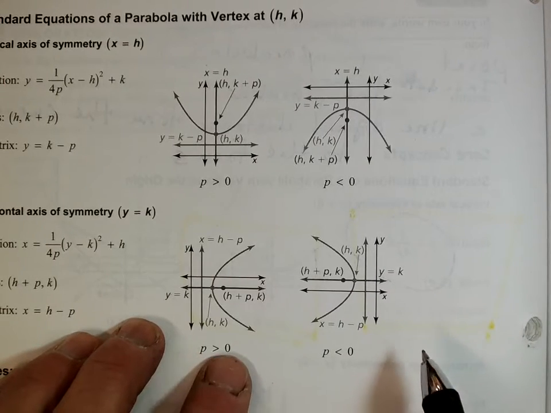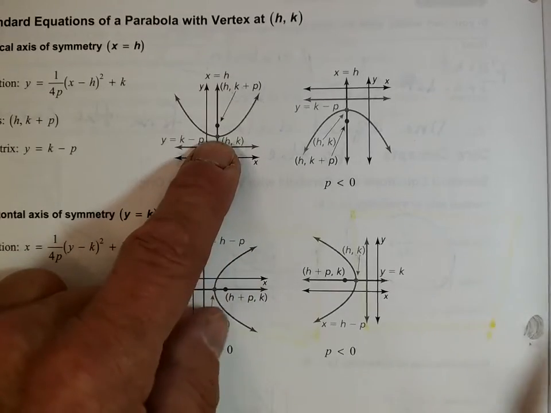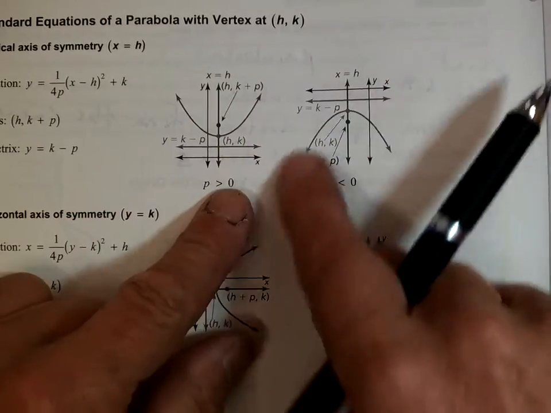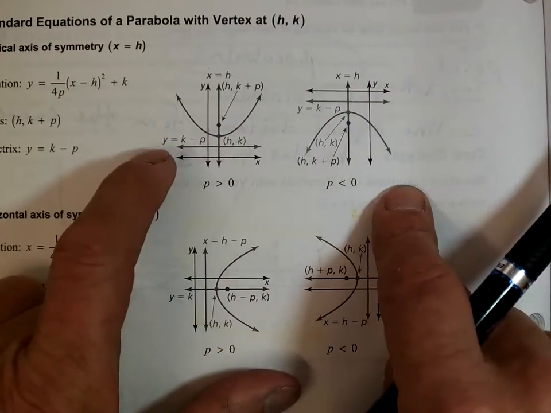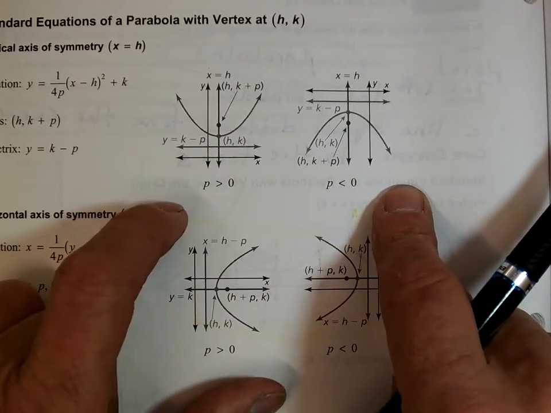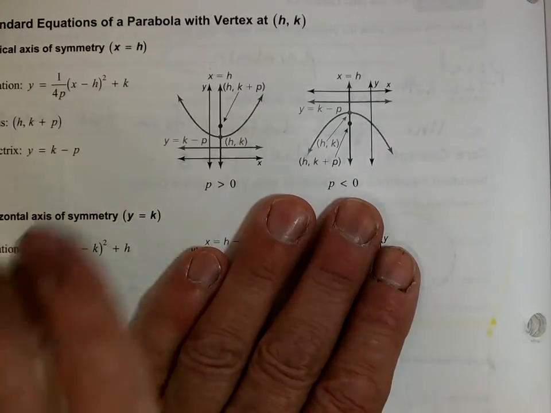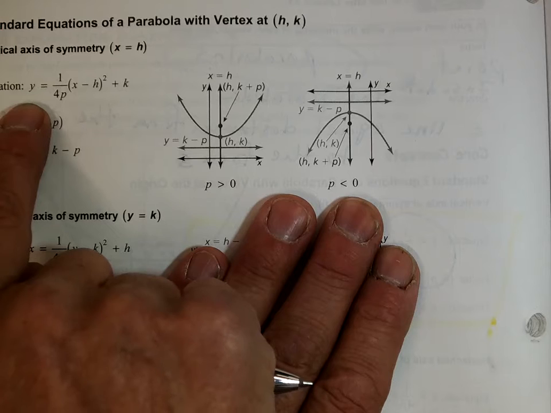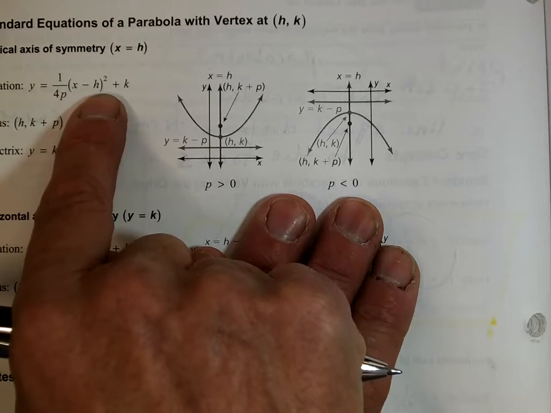They're all pretty close to being the same with some different tiny little things. First of all, if it opens up or opens down, listen carefully. If it opens up or opens down, it's a function, right? And since it's a function, it's got to be a y equals equation. So it's a y equals, this one, 1 over 4p times (x minus h) squared plus k.